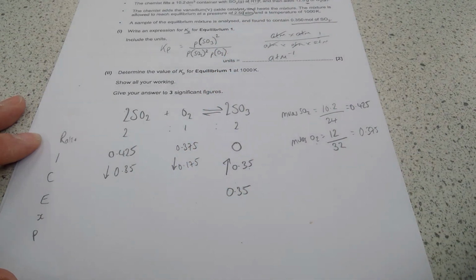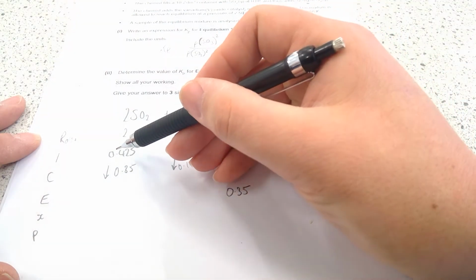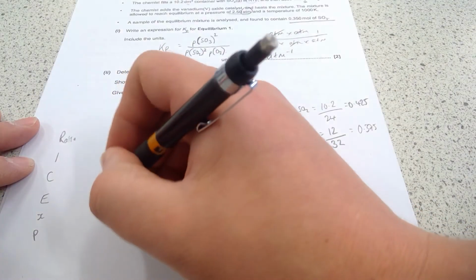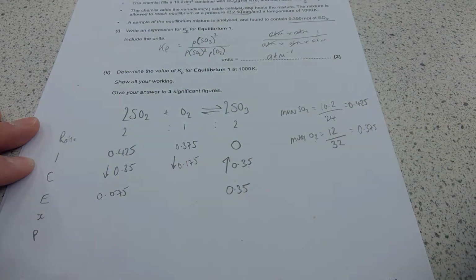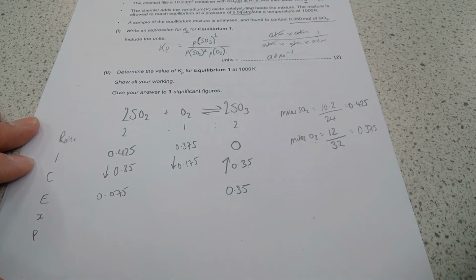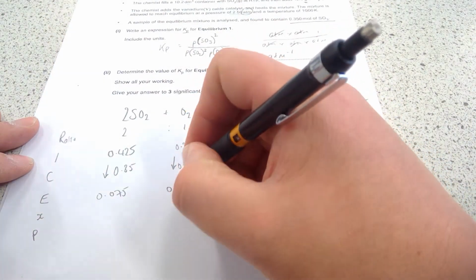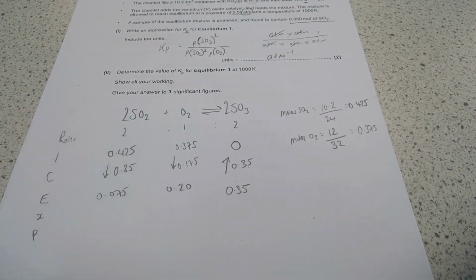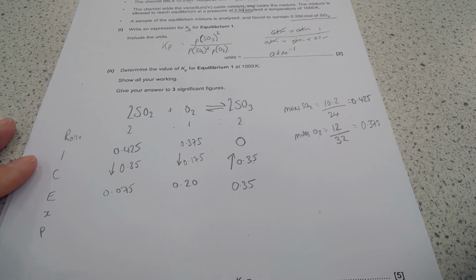So therefore, at equilibrium, 0.425 to start minus 0.35 gives me at equilibrium 0.075 moles of SO2. And same here, 0.375 minus 0.175 gives me 0.2 moles. Okay, I've got my amounts at equilibrium now.